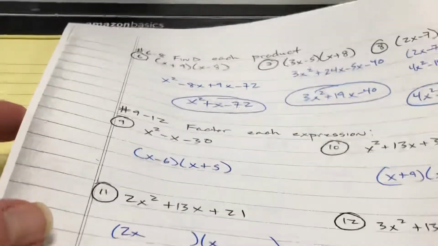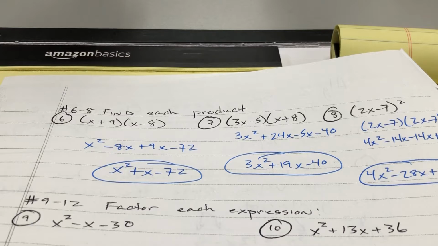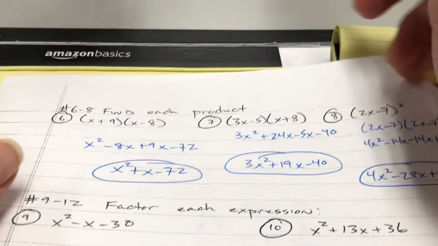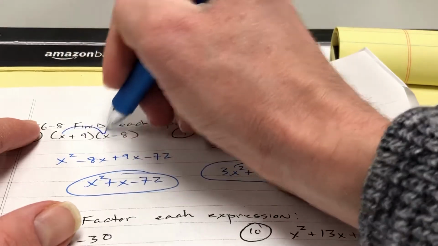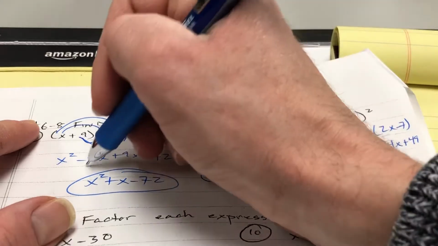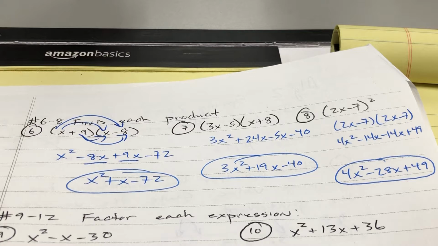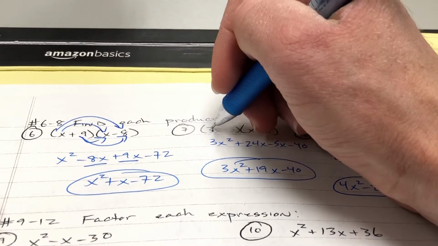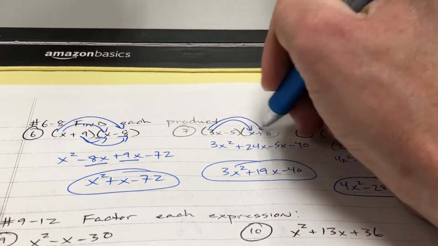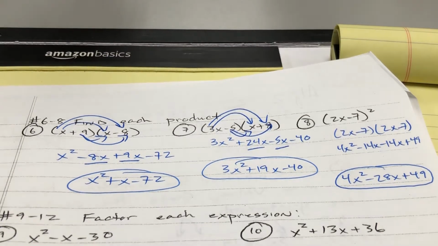Take a look at the rest of this. 6 through 8. Find each product. All right, find each product. That just means FOIL. First, x squared minus 8x plus 9x minus 72. Negative 8x plus 9x, positive x squared plus x minus 72. All right. Number 7, 3x times x is 3x squared plus 24x minus 5x minus 40. Combine like terms, 19x is your middle term.